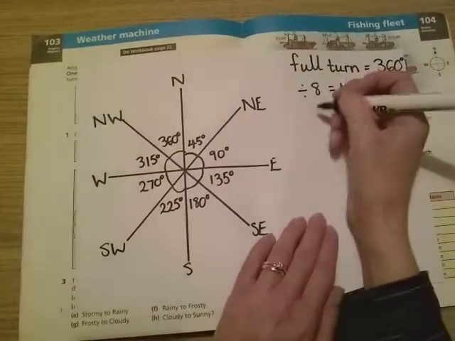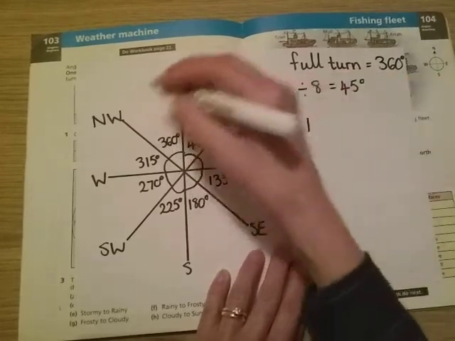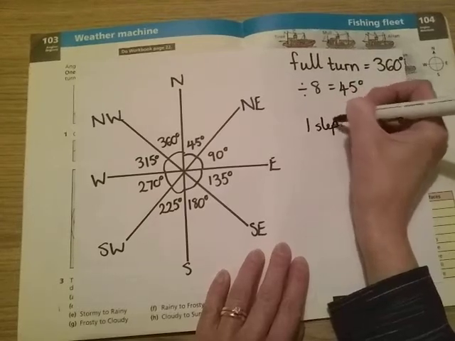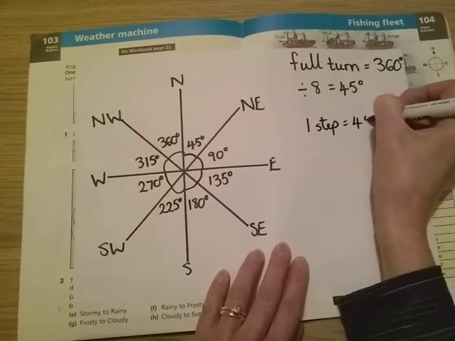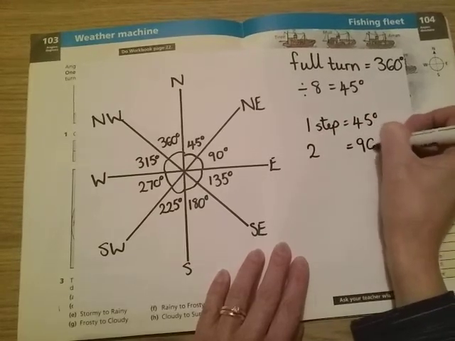So what's really important today is that we think about each of those steps. If I'm looking at the 8-point compass, if I go one step, I've gone 45 degrees. If I went 2 steps, that's 90.